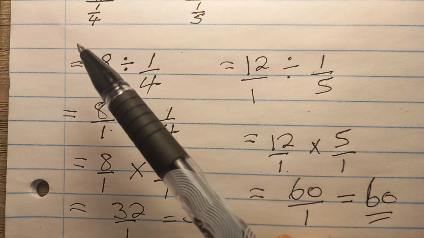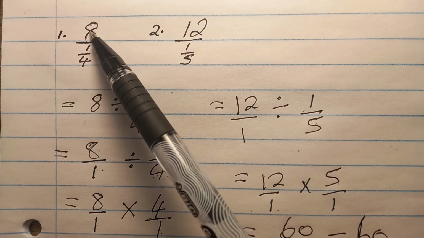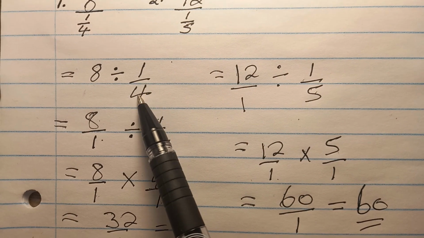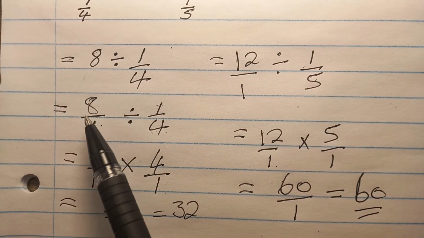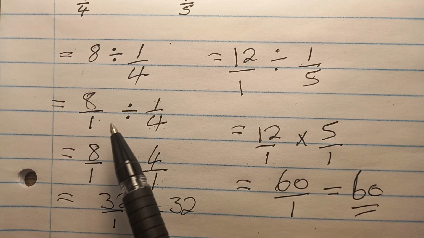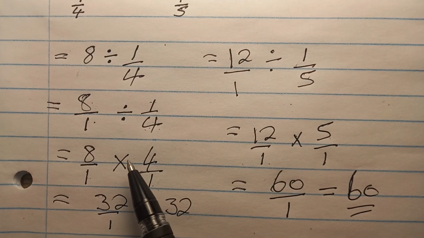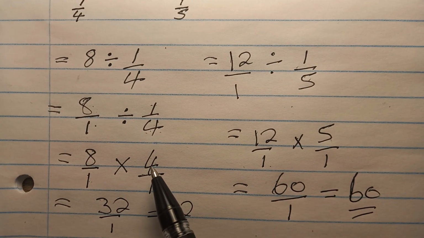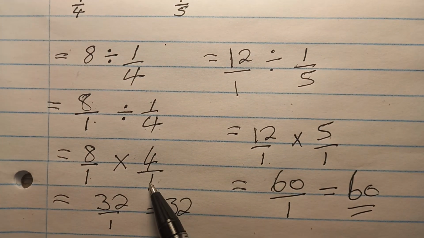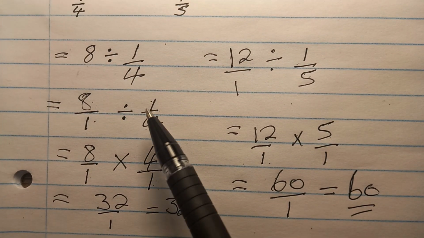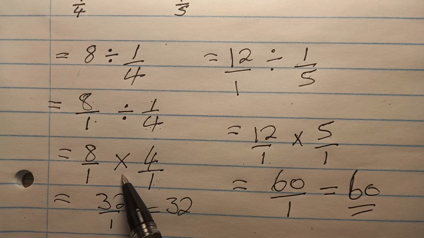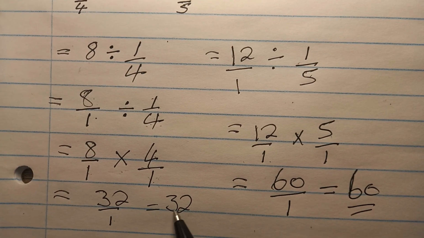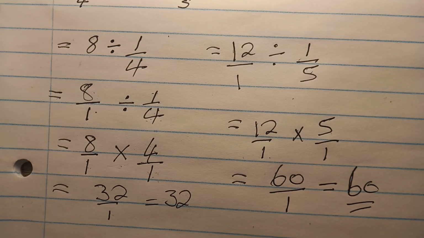Let us quickly come back to the first problem: 8 divided by 1 over 4. I wrote 8 divided by 1 over 4 just to limit confusion. Here 8 is the same as 8 divided by 1. Now we have 8 over 1 divided by 1 over 4. When we remove the division and replace it with a multiplication sign, the numerator becomes the denominator. Our numerator was 1, now it is a denominator. Our denominator was 4, now it's a numerator because of the multiplication sign. After that, you multiply 8 by 4 to get 32, and 1 by 1 to get 1, which is equal to 32. That's your answer.